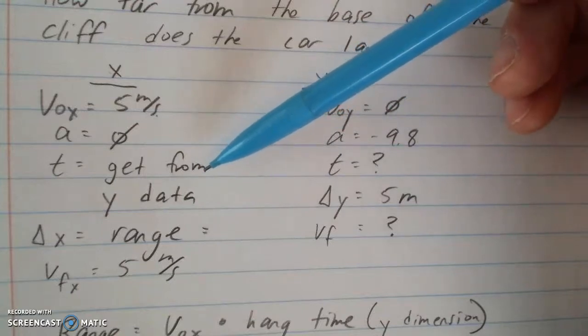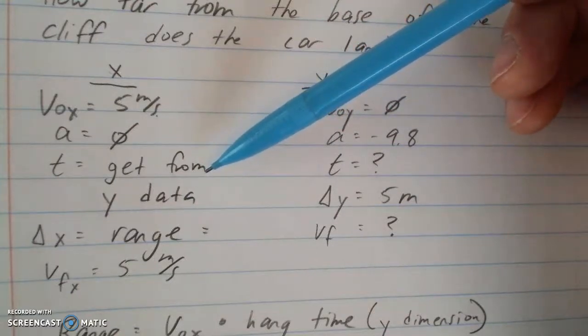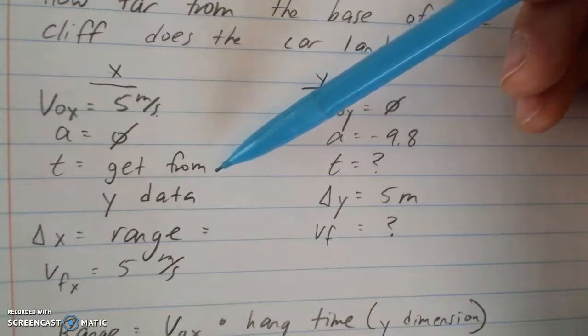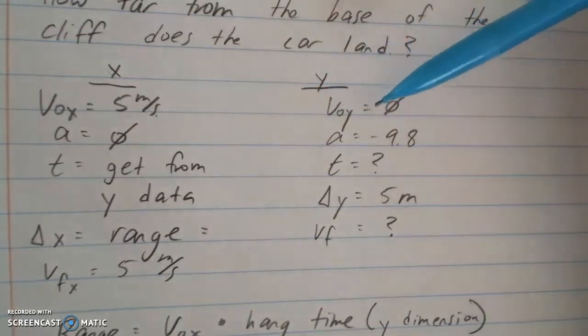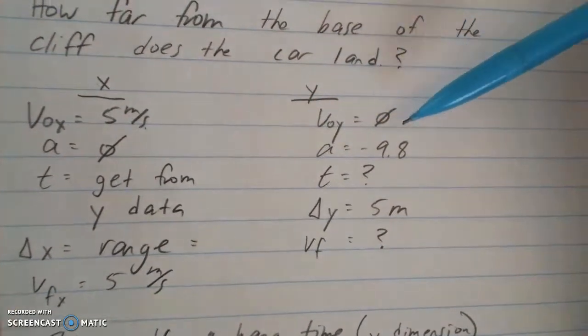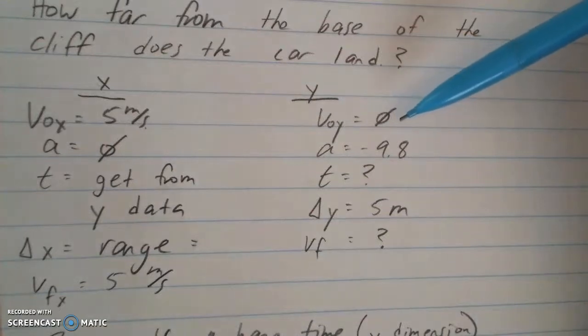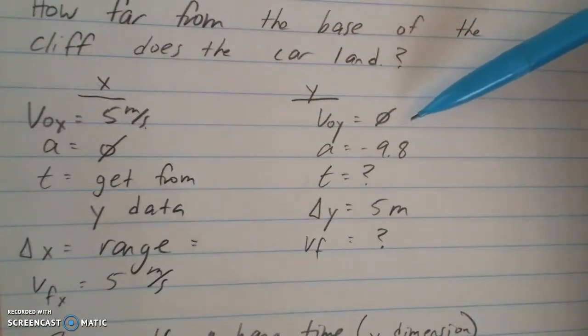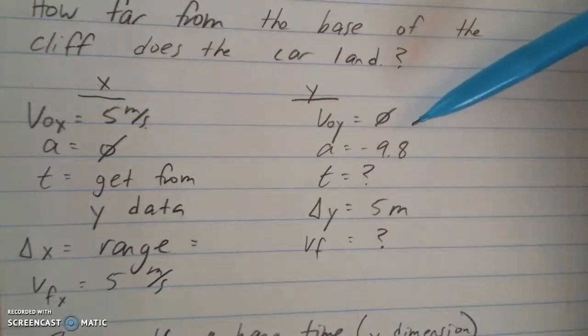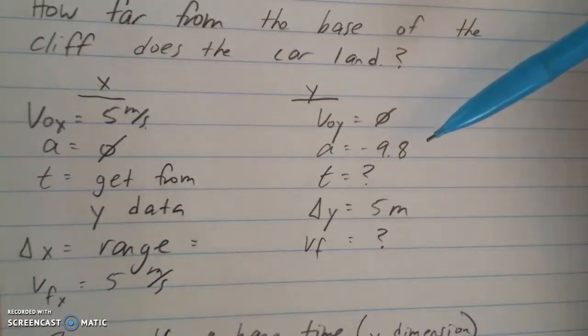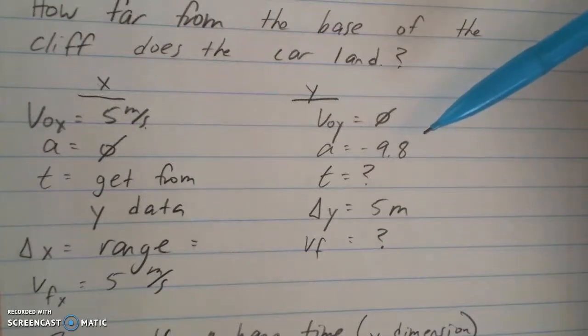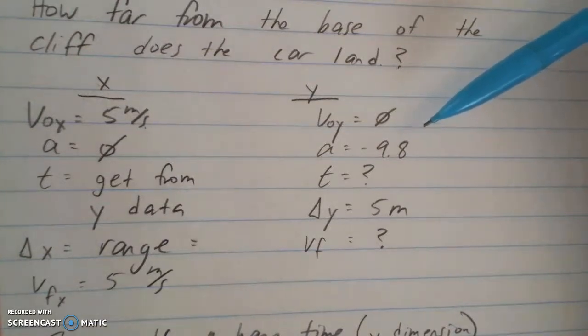And the hang time for the projectile, that information comes from the information in the y dimension. How long we're going to be in the air is dictated by gravity. So we have to turn to our y dimension information. In this case, the car had no initial velocity in the y dimension. Its initial velocity was 0. Now that won't always be the case. Sometimes I might want to shoot a projectile up at an angle. And if that's the case, we will have a component of that initial velocity in the y dimension. But in this example, the initial velocity in the y dimension is 0.